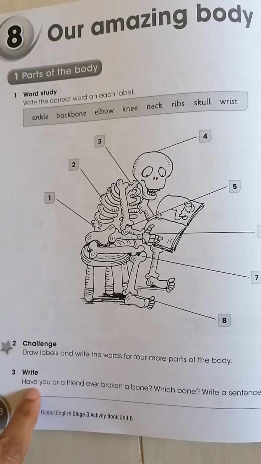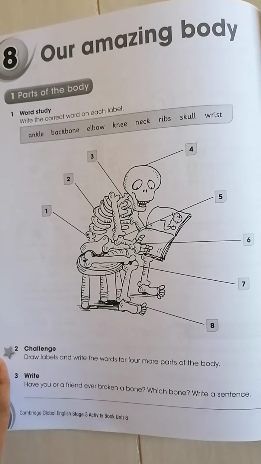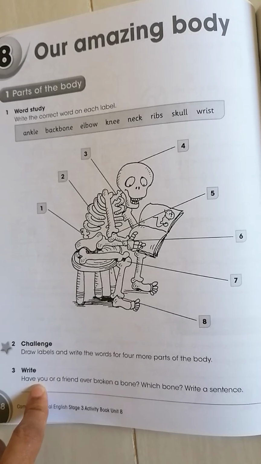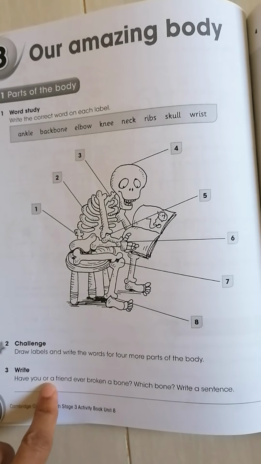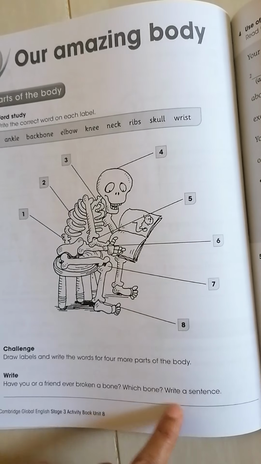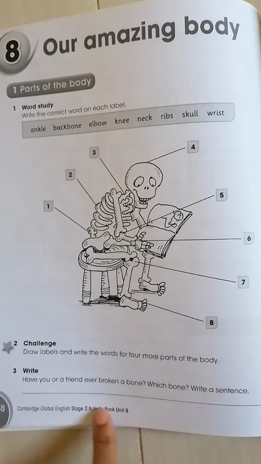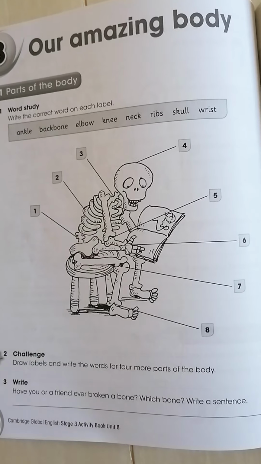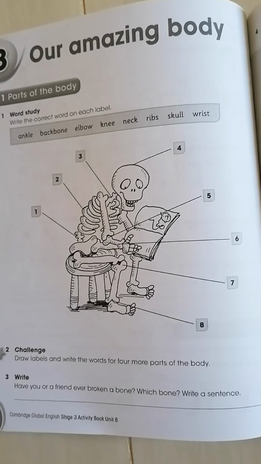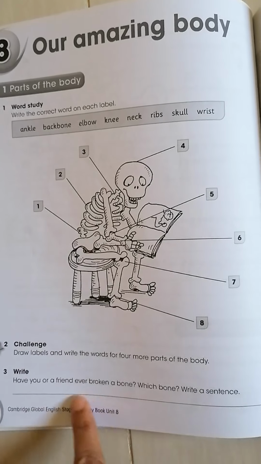Now, I want you to go to number 3. Don't do number 2. If you want to do it, it's okay. Number 3, have you or a friend ever broken a bone? Which bone? Write a sentence. Now, if you have, God forbid, suffered from a broken bone, please write a sentence here.